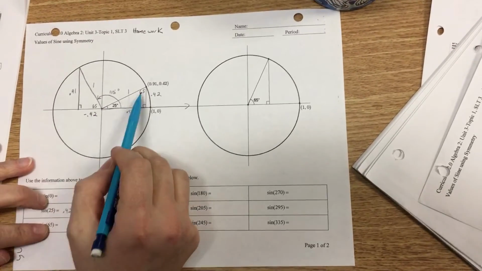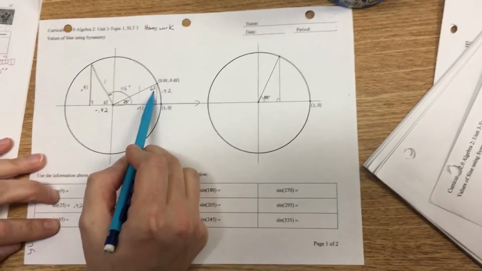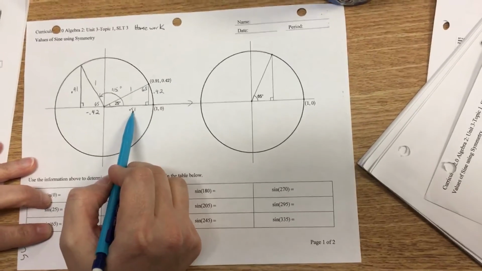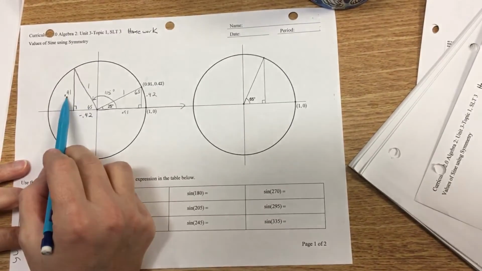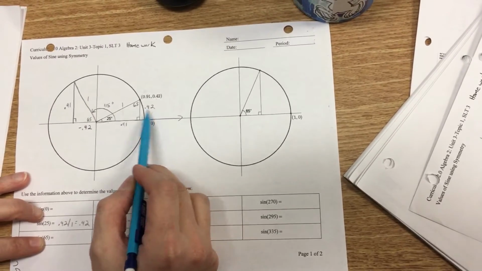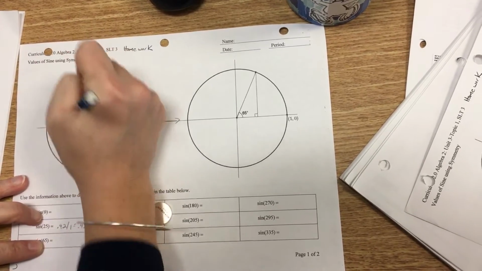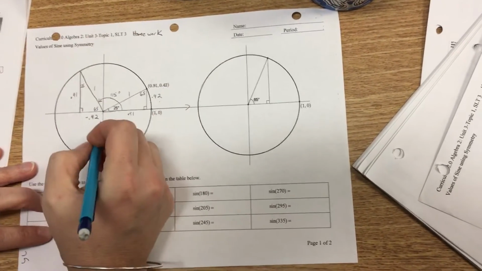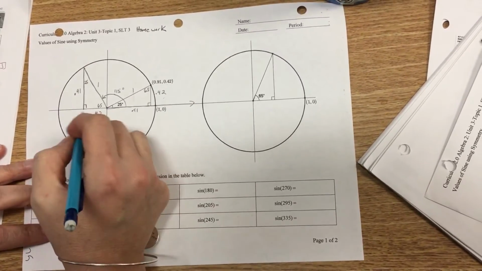Okay, over here, this is 65. Opposite the 65 is 0.91. Opposite the 25 is 0.42. And now, here's 65, this has to be 25, but because it goes left on the x-axis, it's negative 0.42.